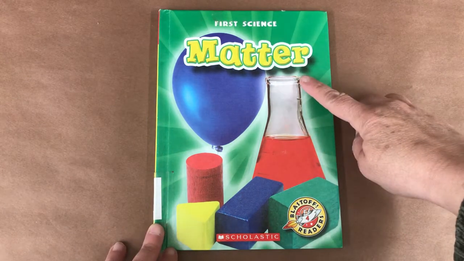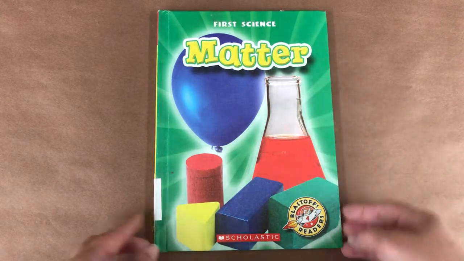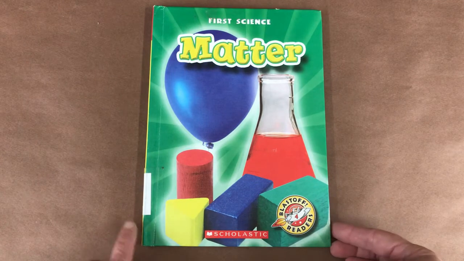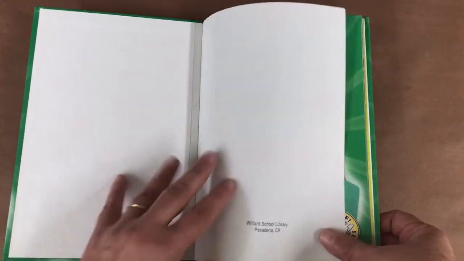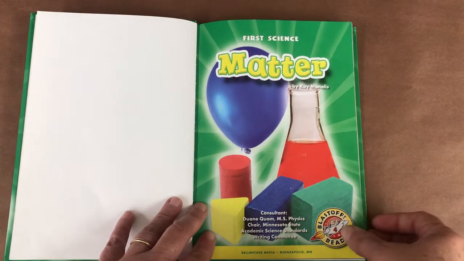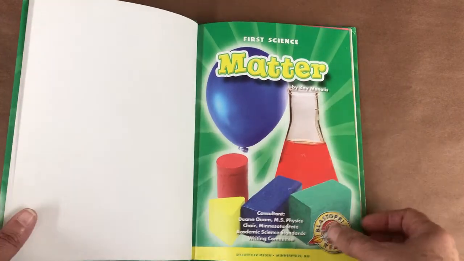It's called Matter. It's a first science book, and this is an explanation of matter, what matter is. Matter by Kay Manolis.